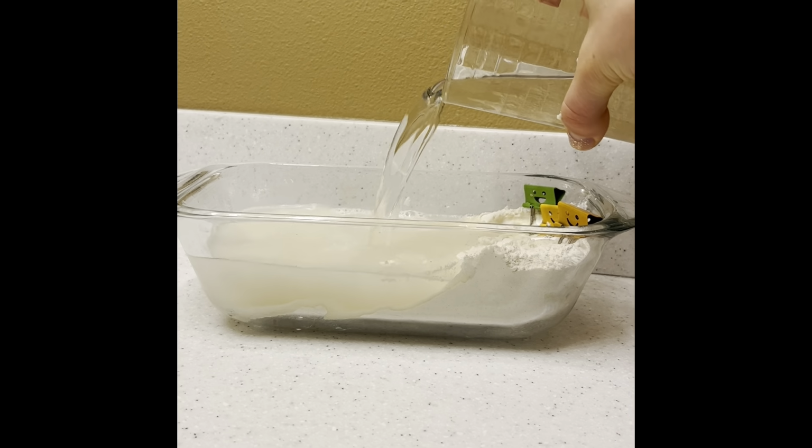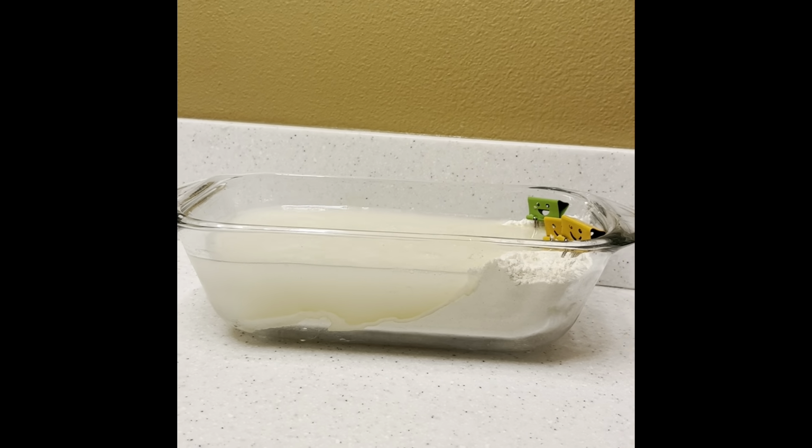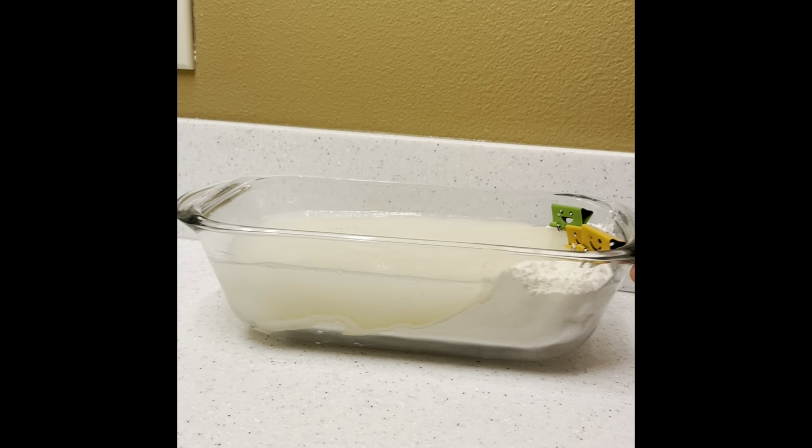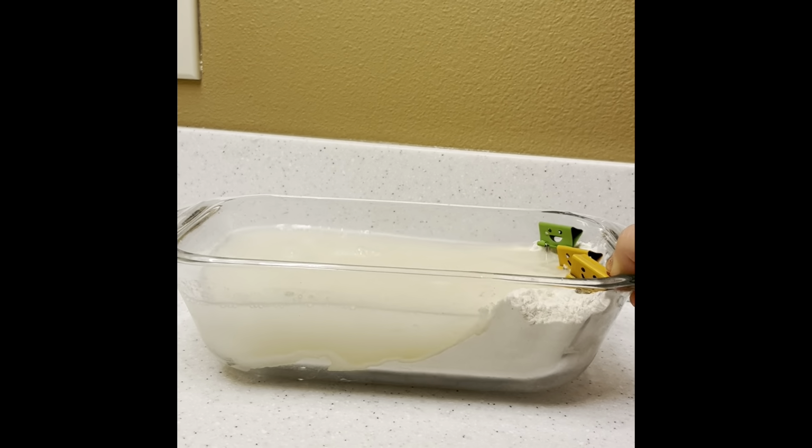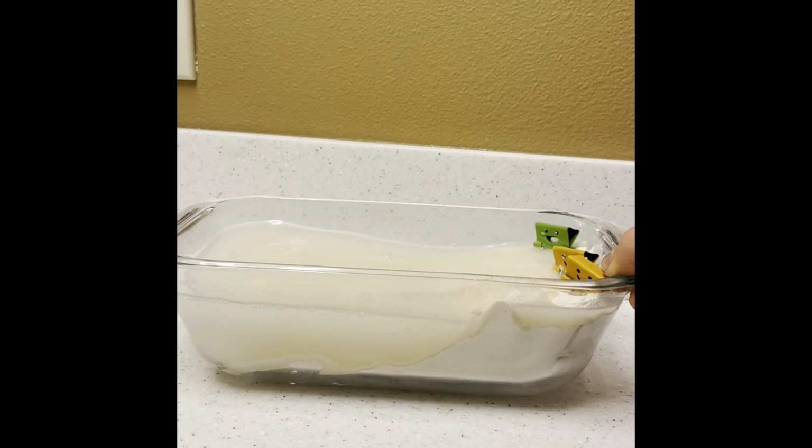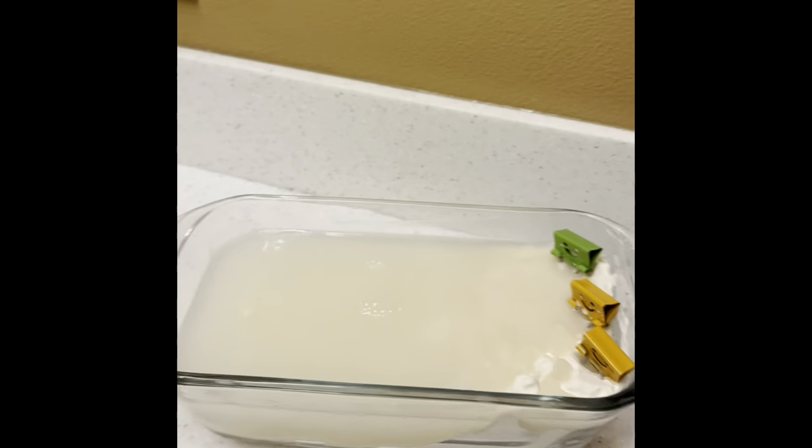As climate change contributes to glacial melting, sea levels are rising. This threatens new areas of land with coastal erosion as water moves more inland, demonstrated by the water being added here.